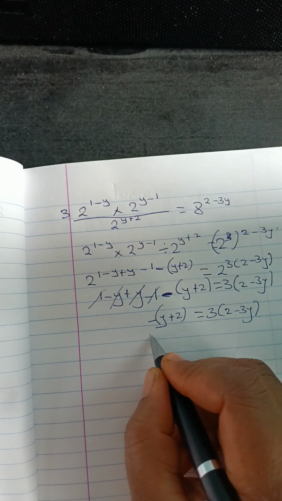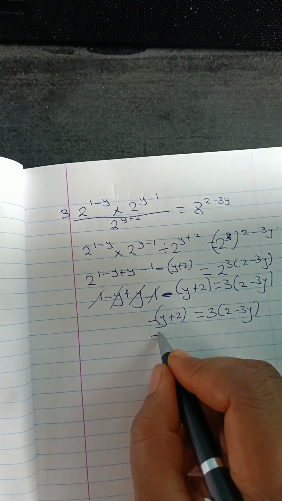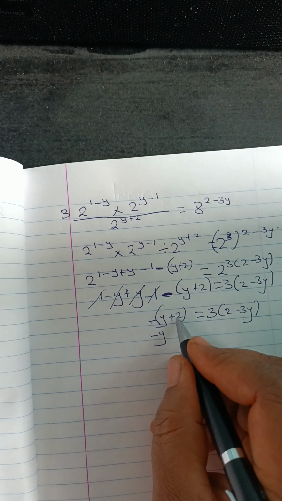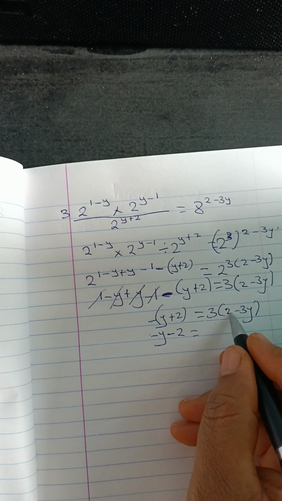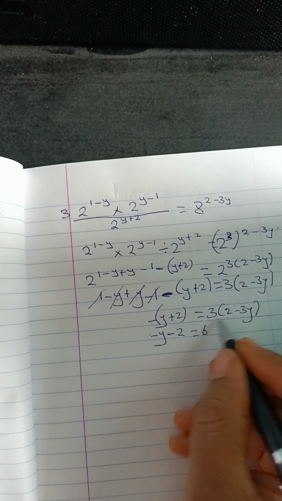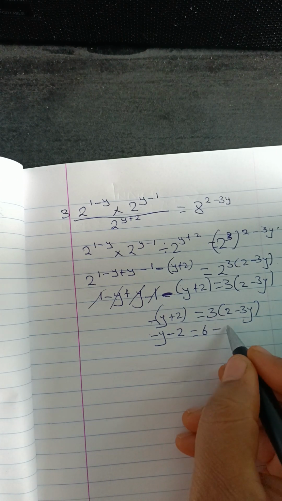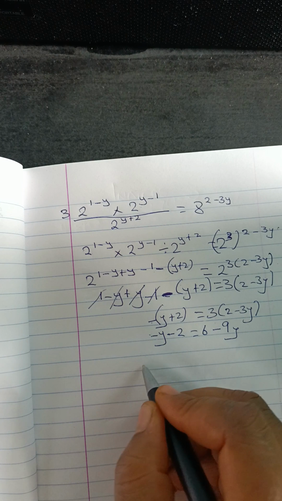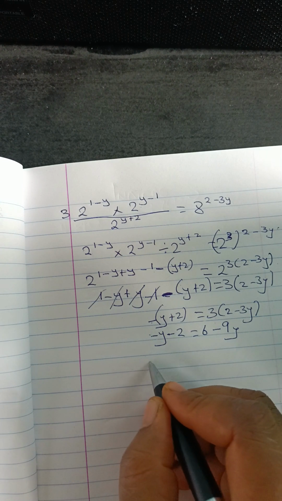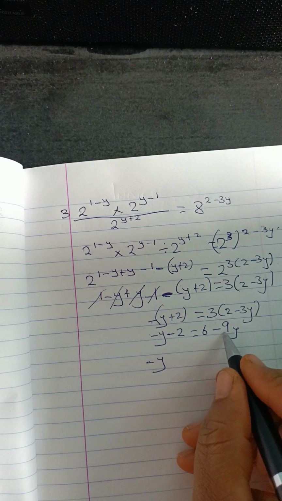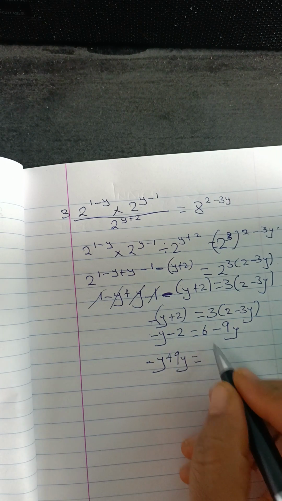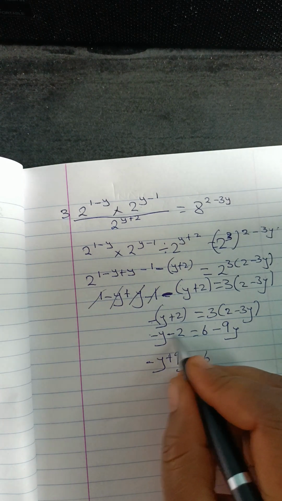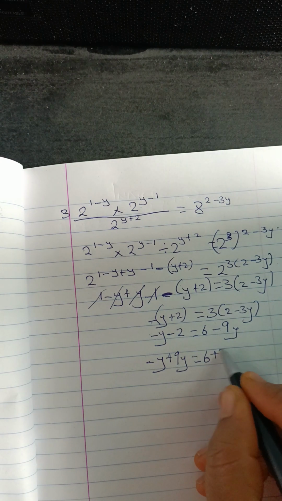So now we have minus times this becomes minus y. Minus times plus becomes minus 2 equal to, this times this is 6. This times this is 9y. So let's collect like terms. We'll have minus y. This crossing over becomes plus 9y equal to 6. Minus 2 crossing over becomes plus 2.